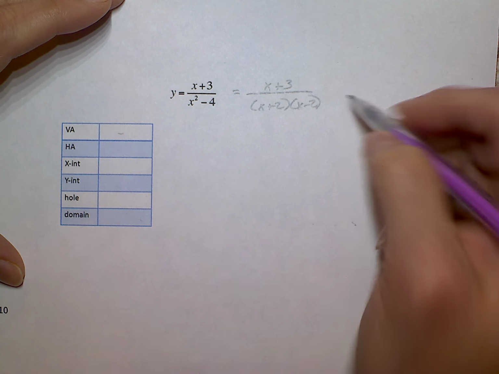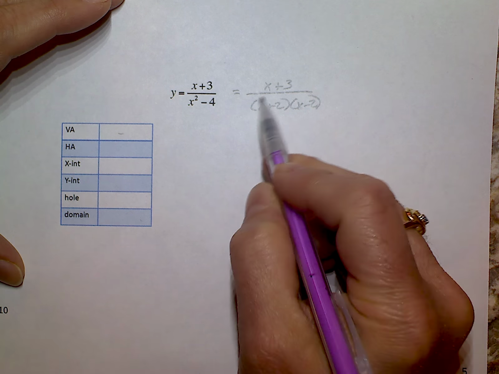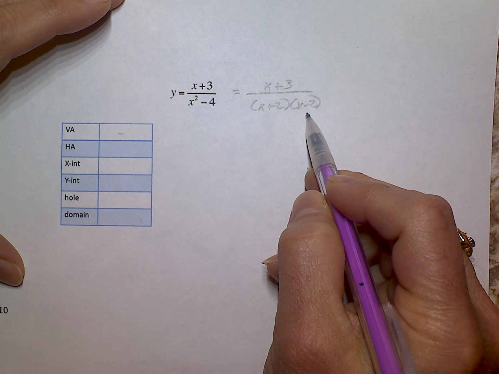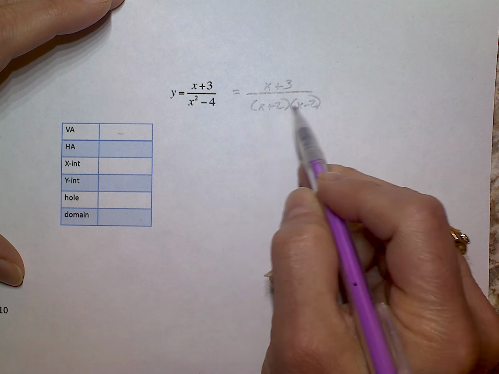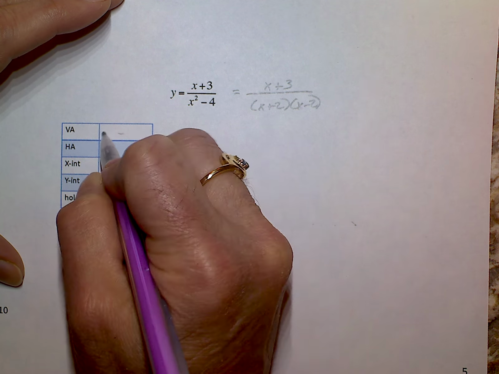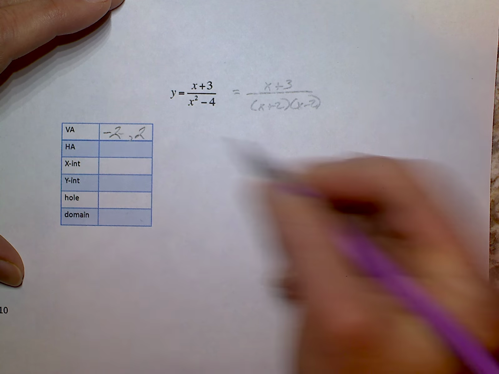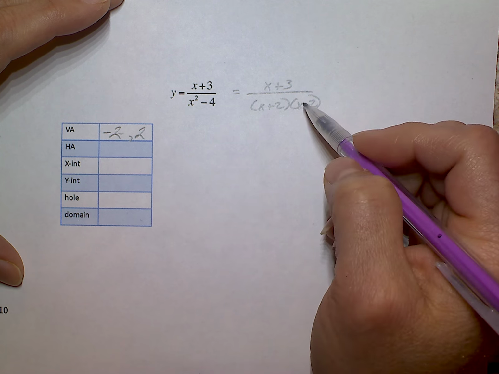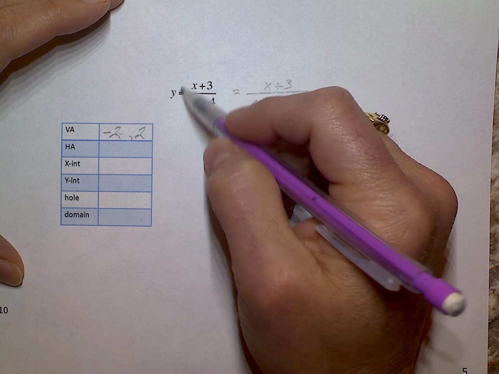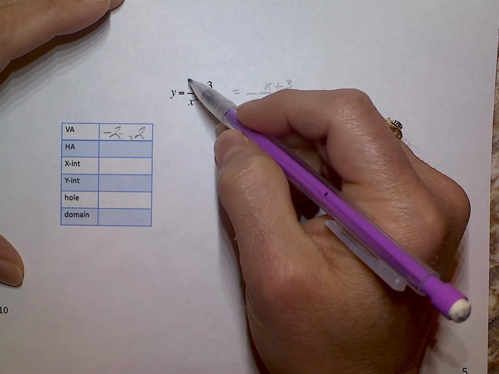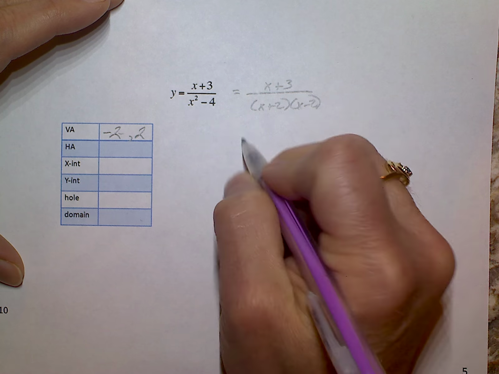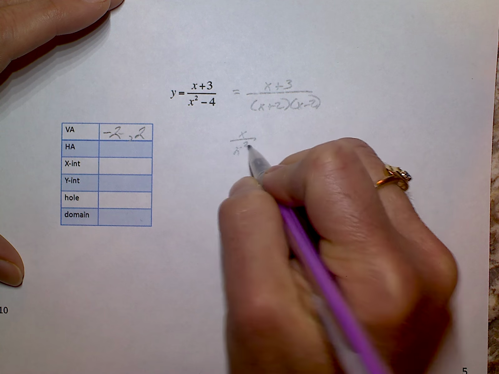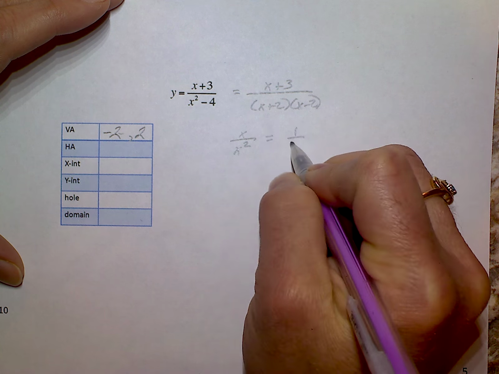The vertical asymptote is where the denominator is 0. What numbers make that 0? -2 and 2. 2 of them. The horizontal asymptote, we look at the first terms. You know, it's easier to see the first terms here. They're already multiplied out. When you have x over x squared, it reduces to 1 over x.